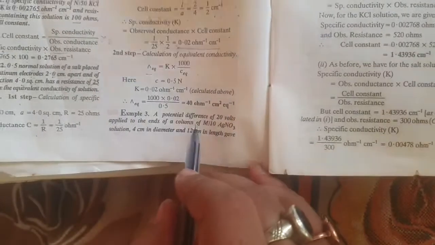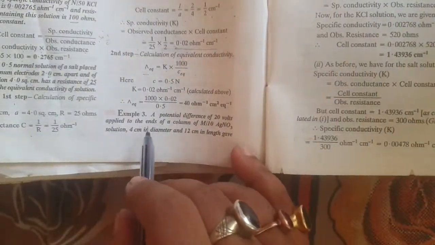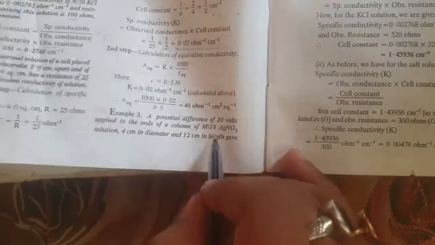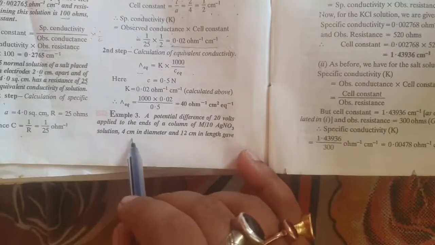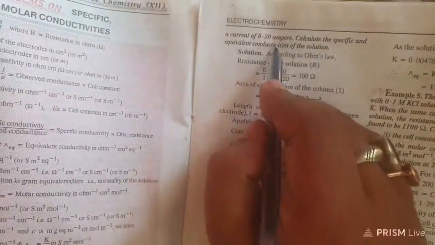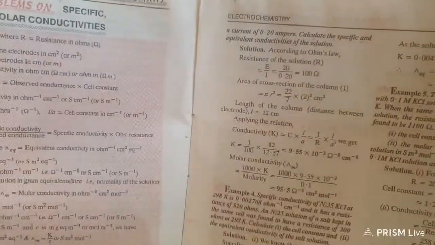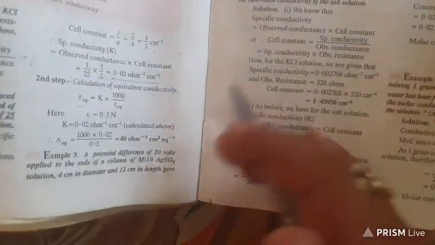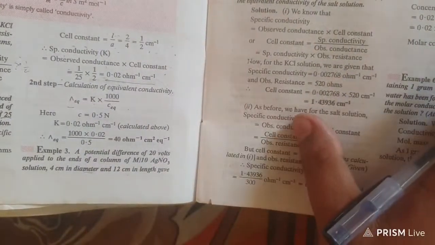A potential difference of 20 volt applied to the ends of a column of M by 10 AgNO3 solution, 4 centimeter in diameter and 12 centimeter in length, gave a current of 0.20 ampere. Calculate the specific and equivalent conductivities of the solution. So what is given? Potential difference 20 volt is given. Molarity of AgNO3 is given.